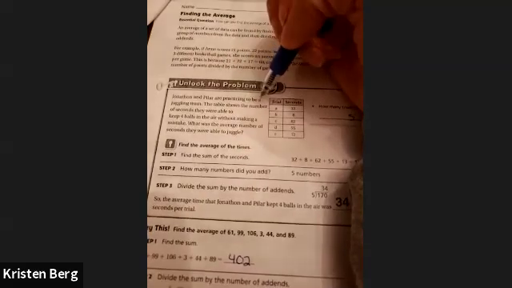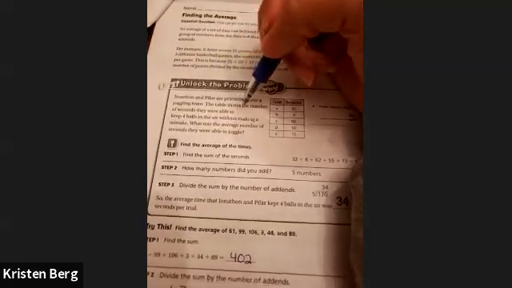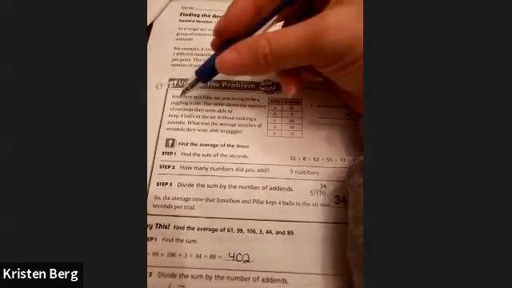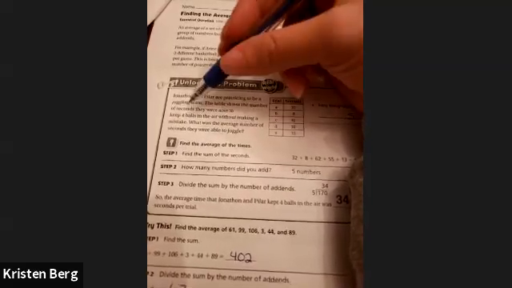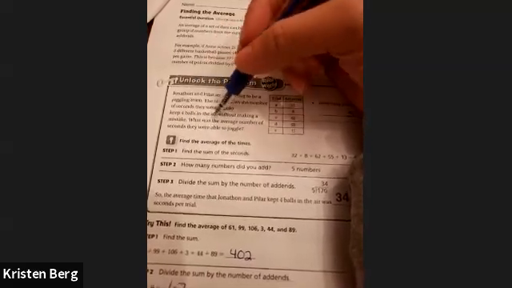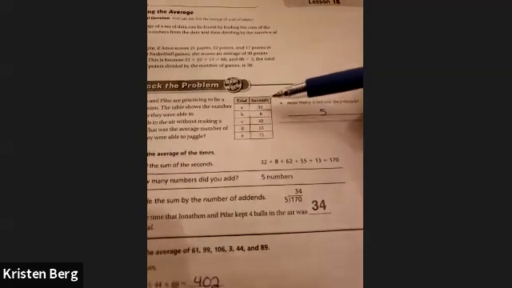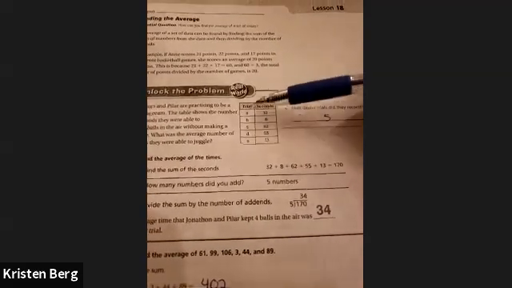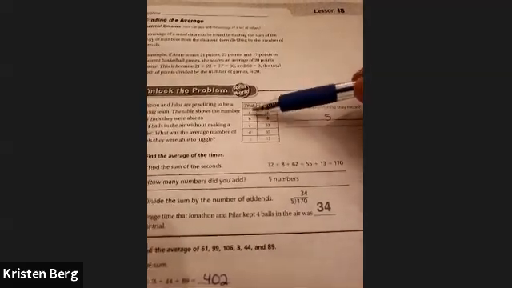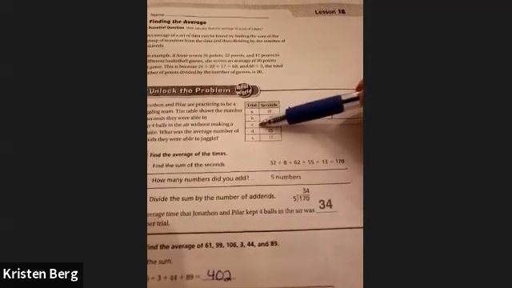and then that would give you 20 points is the average per game. So Jonathan and Pilar are practicing a juggling team. The table shows the number of seconds they are able to keep 4 balls up in the air without making a mistake. What is the average number of seconds that they are going to juggle? So here is the seconds, and then here are all the trials. They're asking how many trials did they actually record? Well, that means trials means tries, and 1, 2, 3, 4, 5. They tried it 5 times.